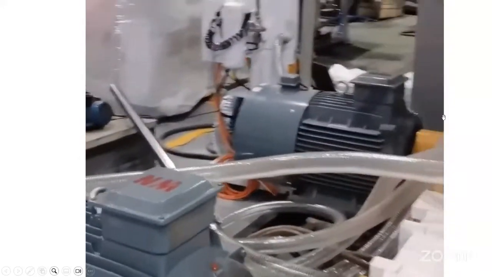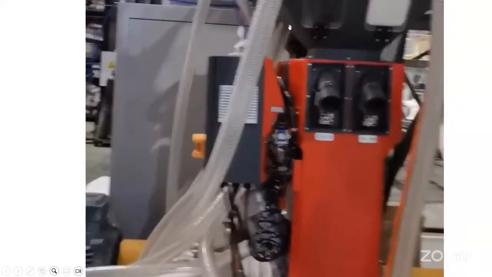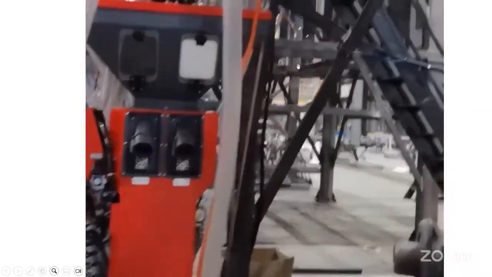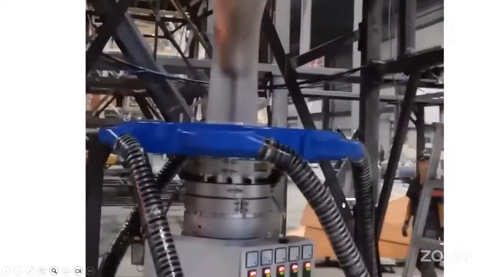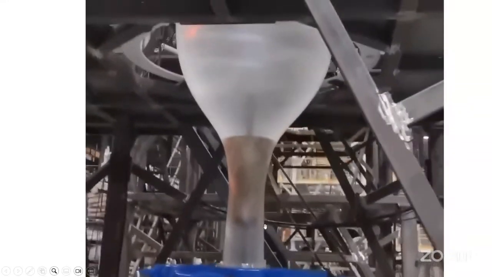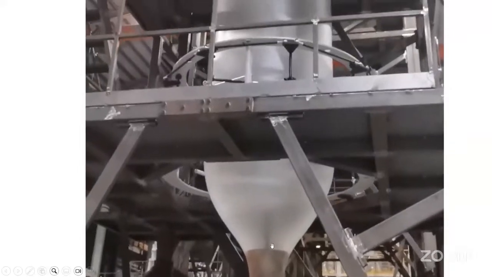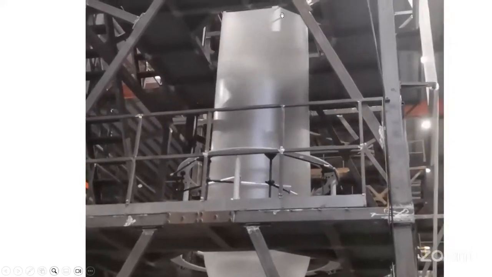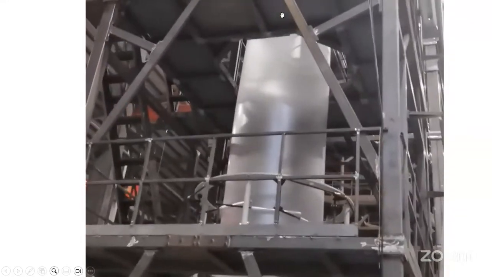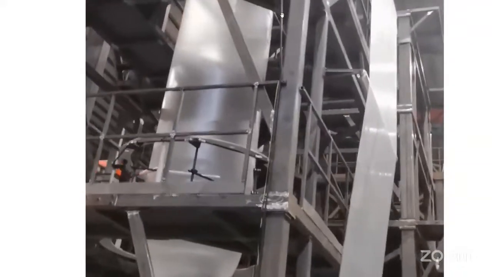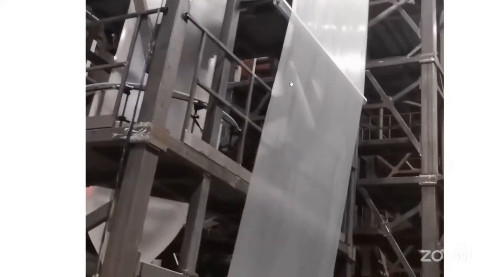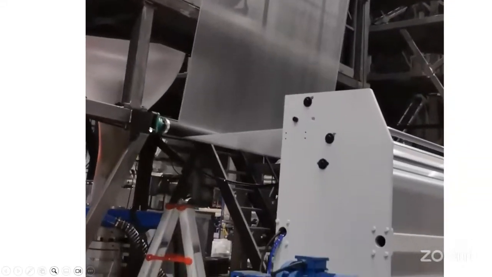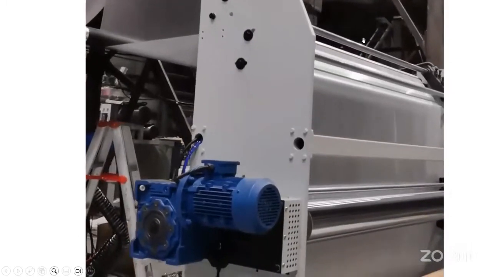See here, the material gets loaded by the hopper loader directly into the hopper from the bin. See, this is inside. The cooling takes place. See now the bubble. The height of the bubble is very high, maybe 2 to 3 floors, maybe 20 feet and more than that. This is the lay flat width. This is a guiding roll. This is also a guiding roll here.